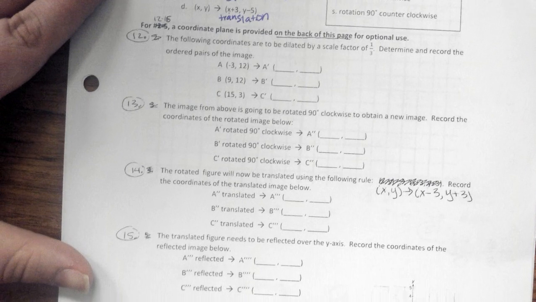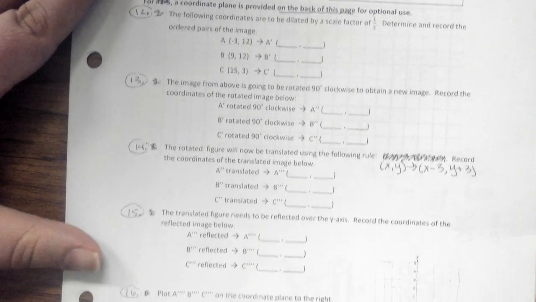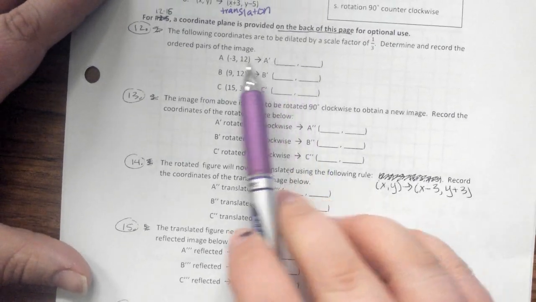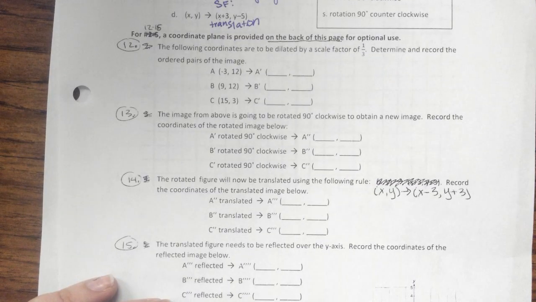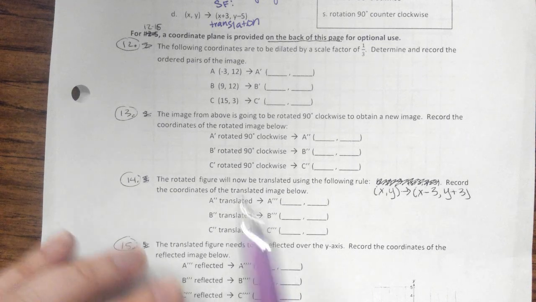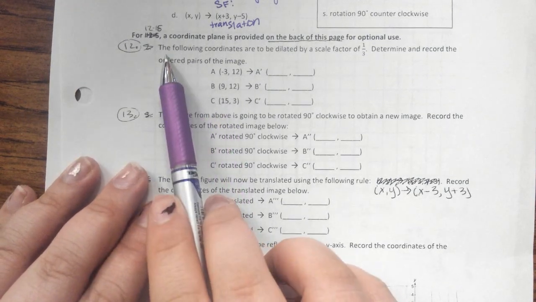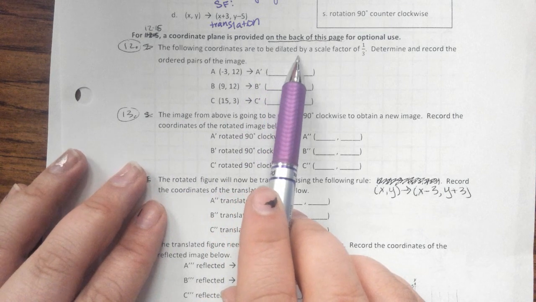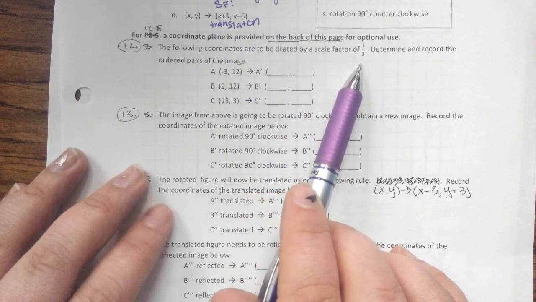Now for 12 through 16, there is a coordinate plane on the back provided to us if we would like to use it, which is very nice. Wonderful. Okay, so 12 says that we have the following coordinates dilated by a scale factor of 1/3.